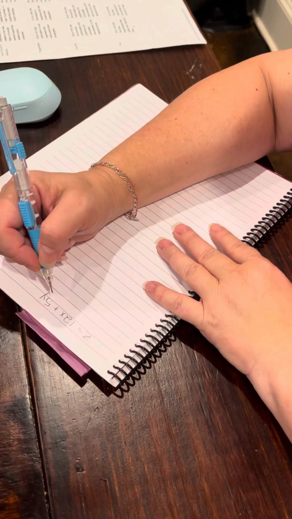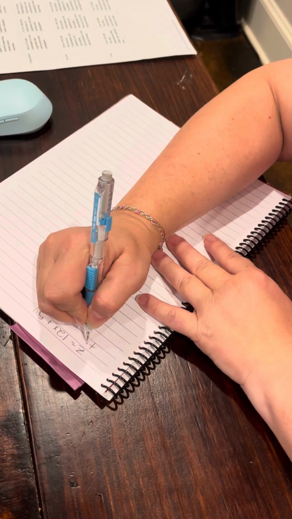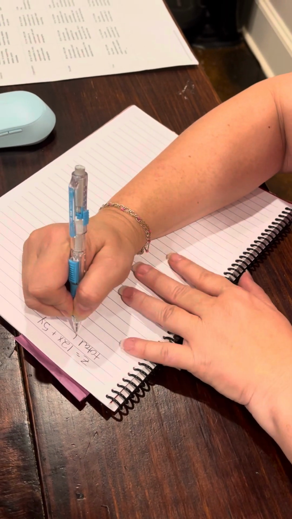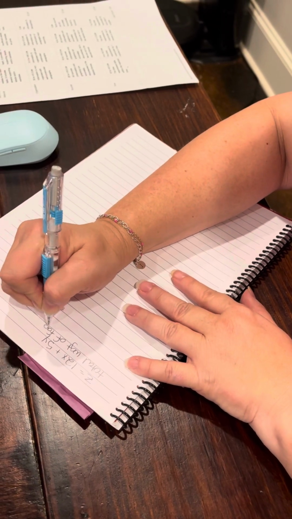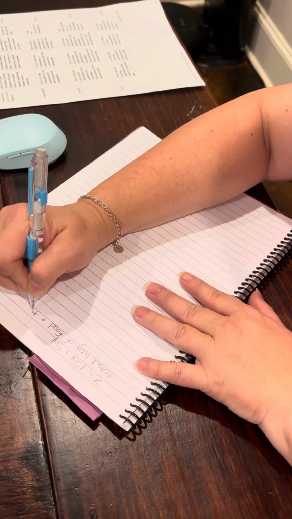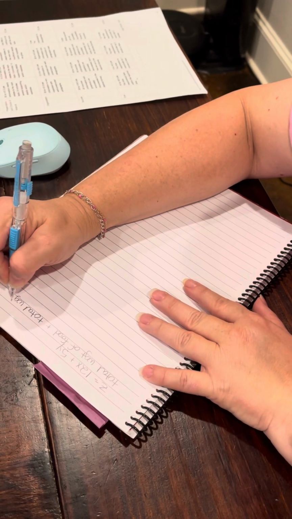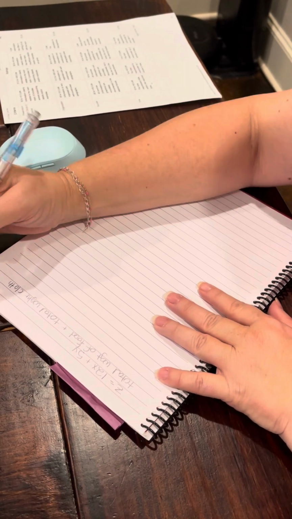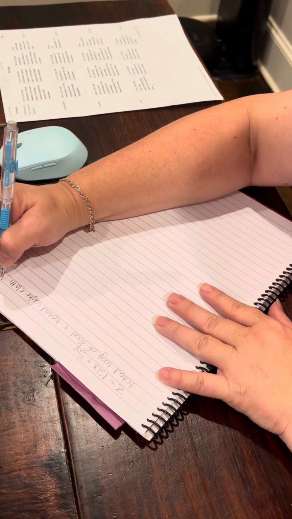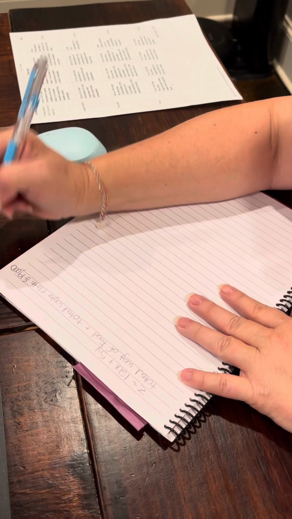For the weight, we can write the constraint as the total weight of the food plus the total weight of clothing is less than or equal to 19,000 pounds.